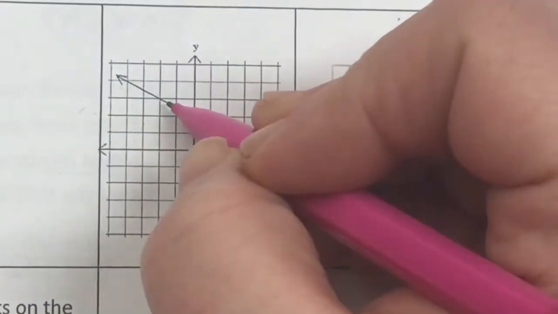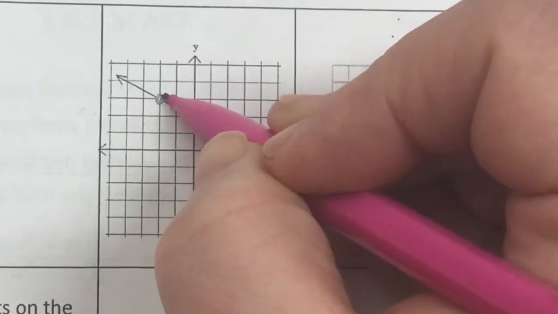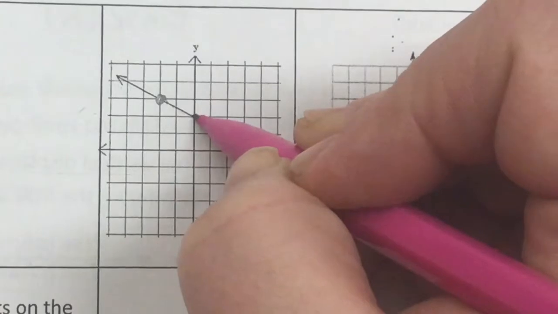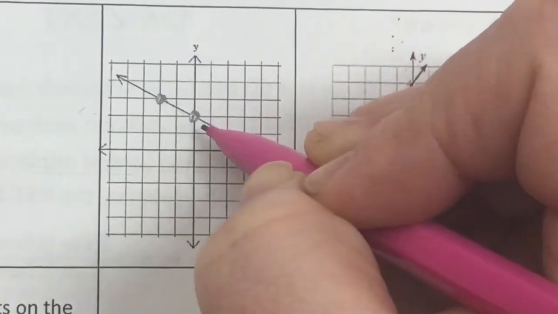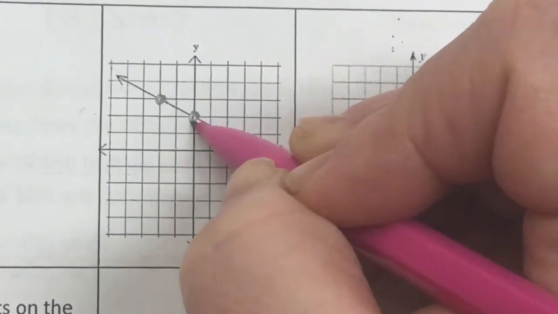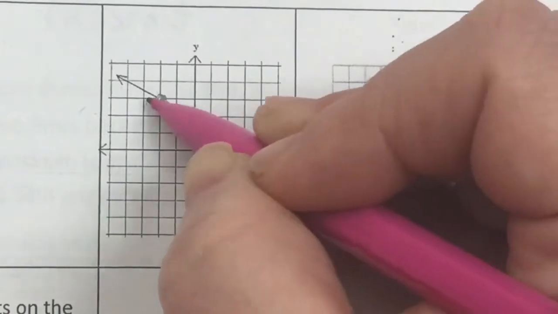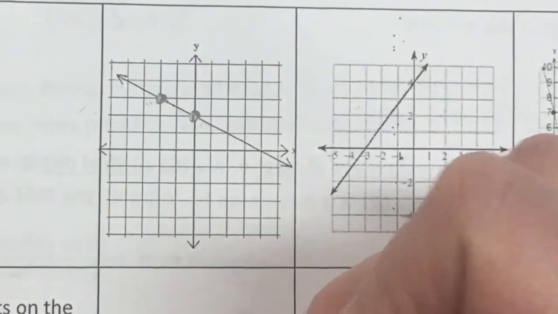So this is the first point I'm going to pick, and then I'm gonna keep going down the line until I find another point where it hits perfectly, okay? If I keep going, I'll find more, but these are the closest ones that are perfectly on the grid. So I've picked my 2 points.